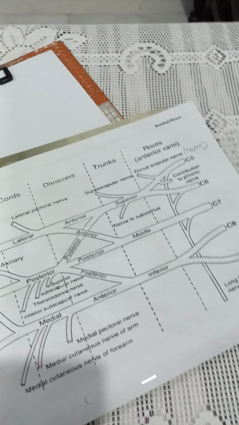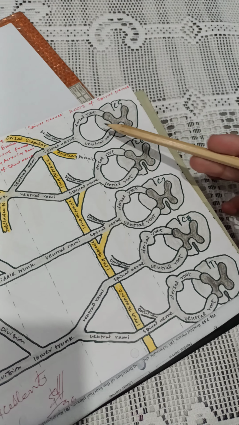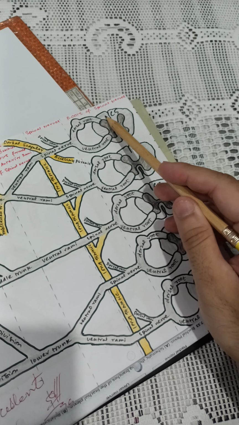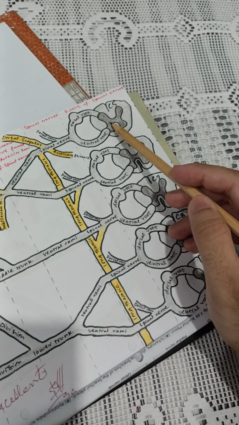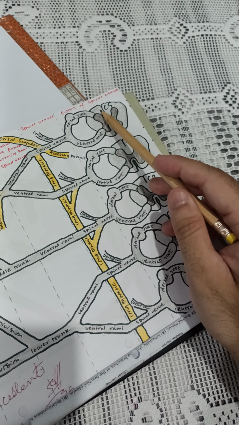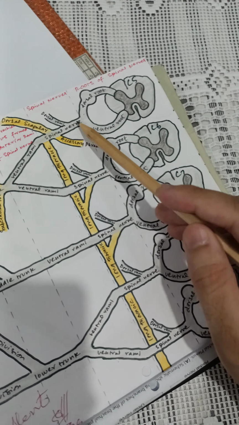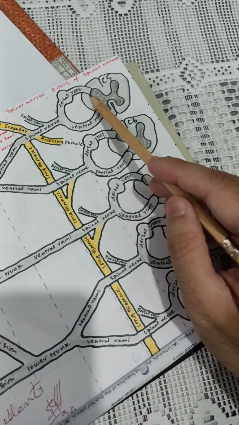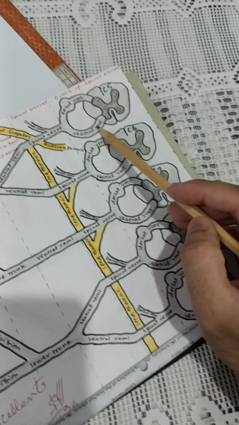I here have another diagram. This diagram has a cross section of a spinal cord. The spinal cord has two parts: a white matter which comprises the myelinated axons, and a gray matter which comprises the cell bodies. So the spinal nerve is formed from the two roots of the spinal cord. One is the dorsal root and the other is the ventral root.